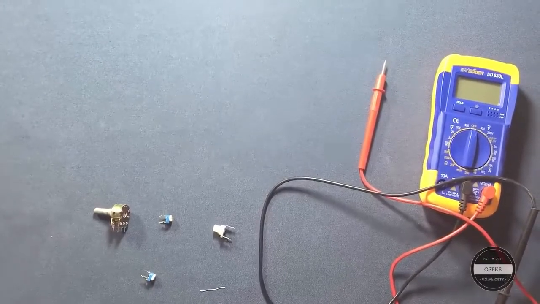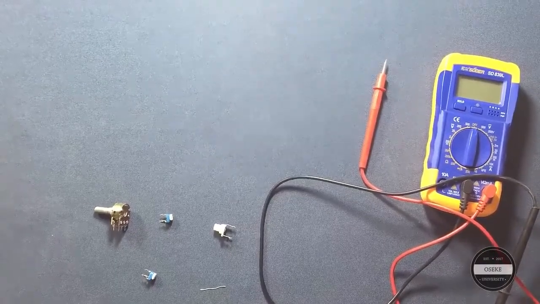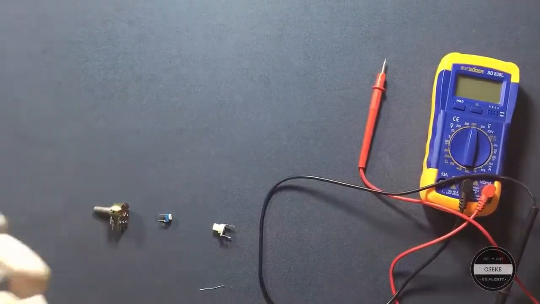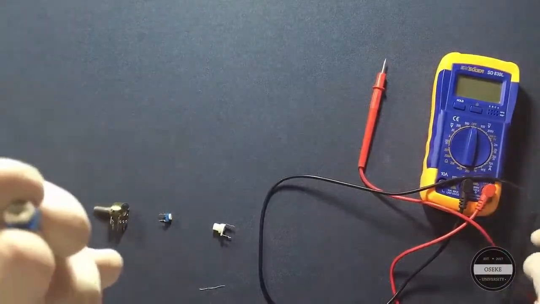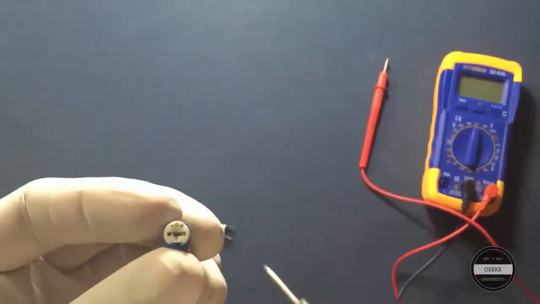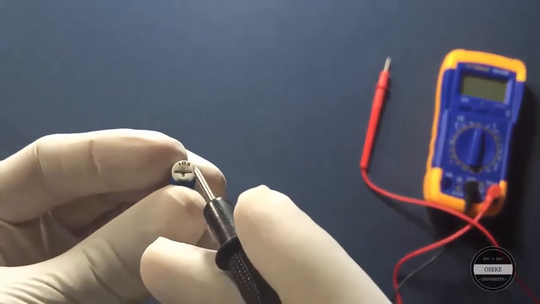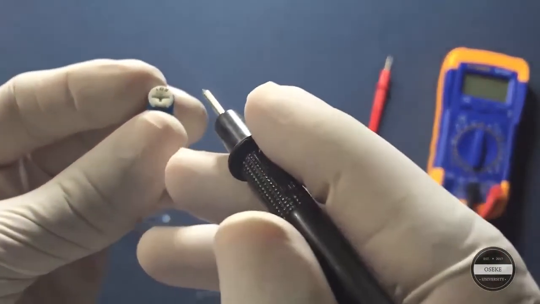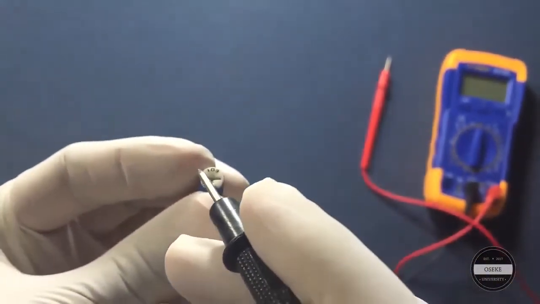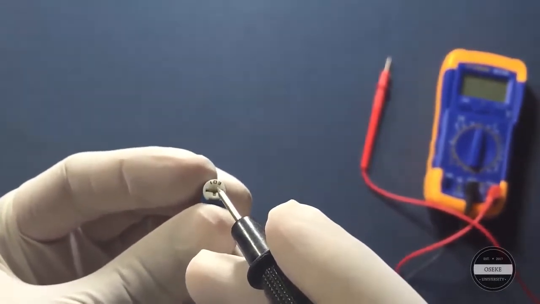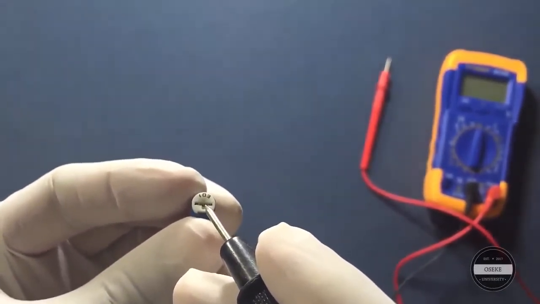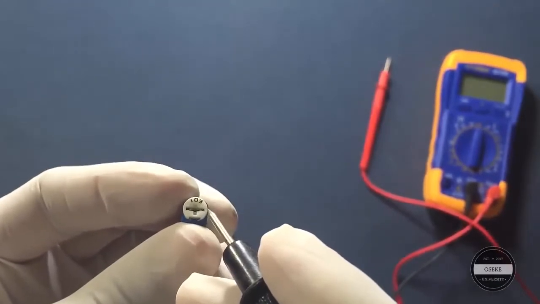Alright, so it's time for us to understand how to read the values. Back to this same resistance now. 103. What does that mean? How does that tell us the resistance?